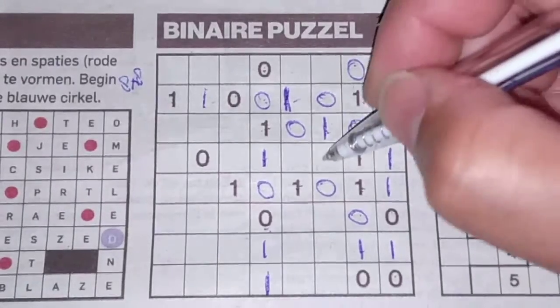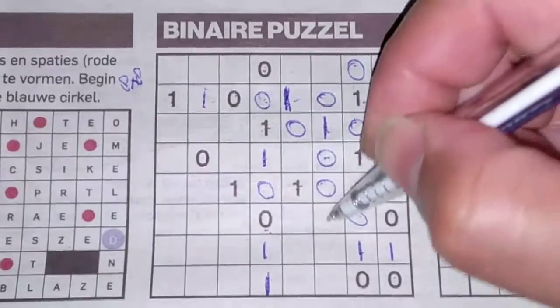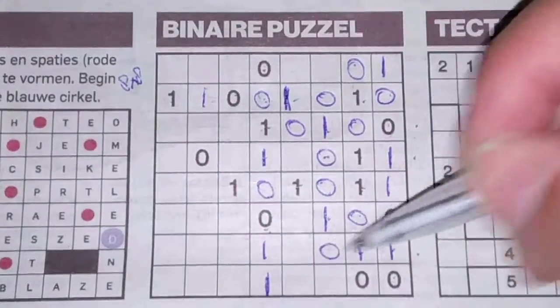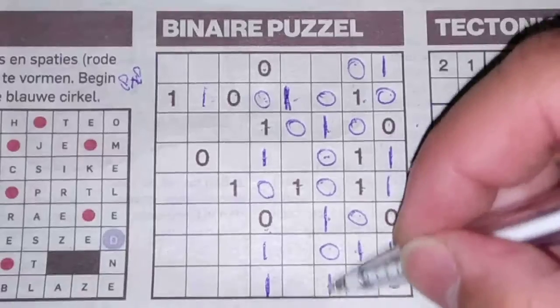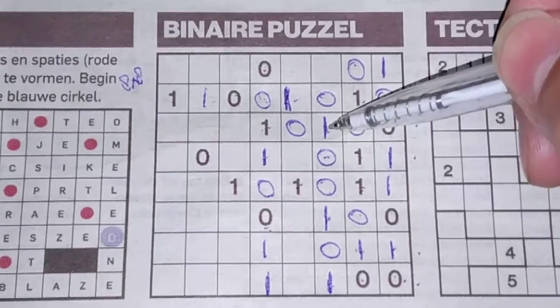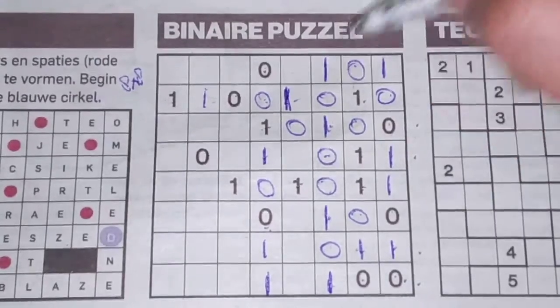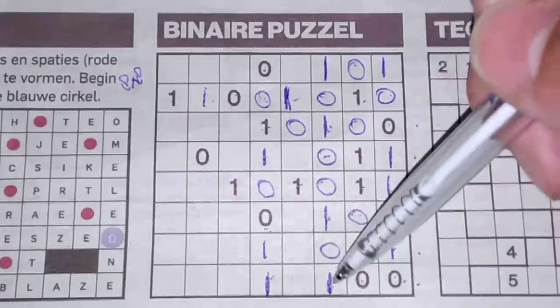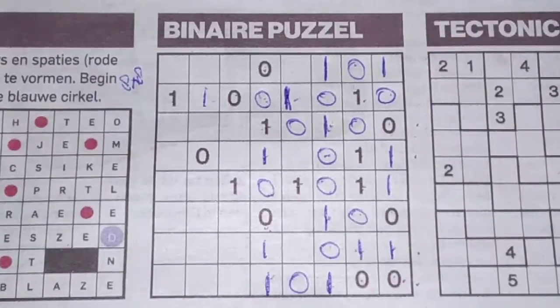Double one here, and 0 then 0. Double 0 here, and 1 then 1. Double one here, and 0 then 0. Double 0 here, and 1 then 1. 1, 2, 3, and this is number 4. 4 ones in the column. Between two ones comes a 0.